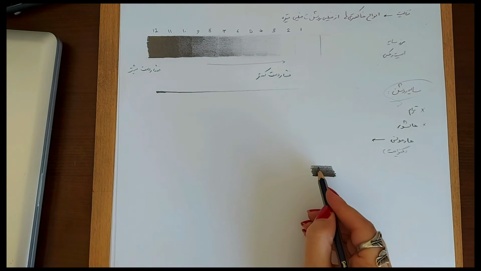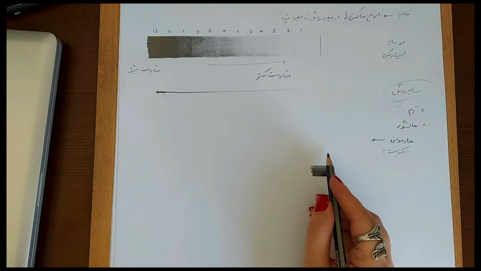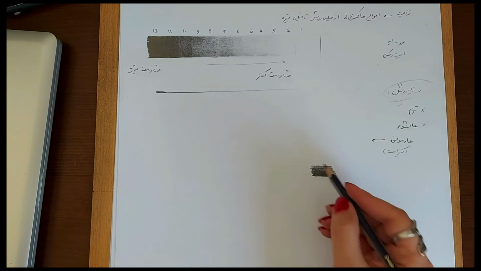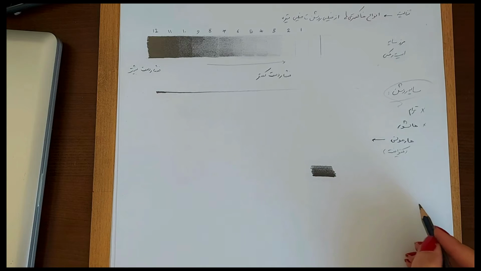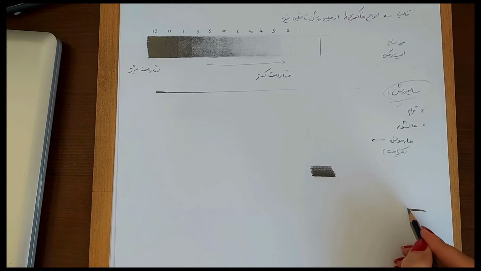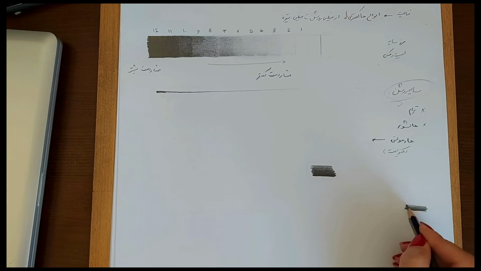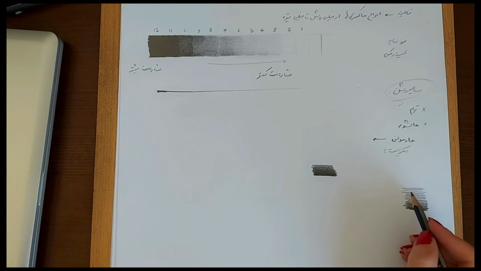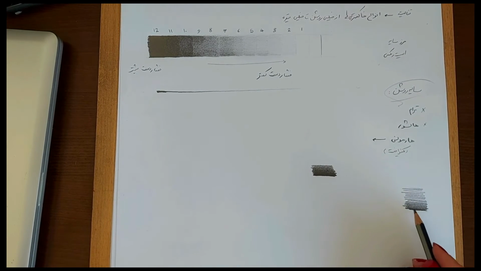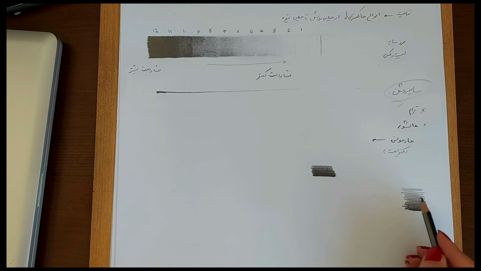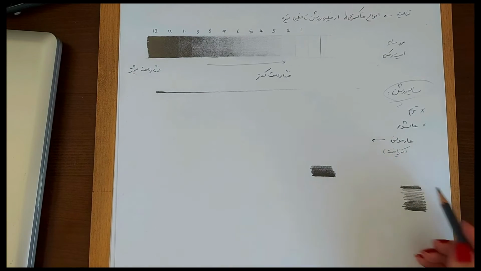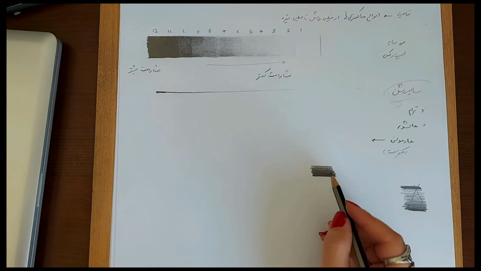I start the darkest part with a bit of hand pressure. If you get tired while shading, never put the pencil in the continuation of the shadow you did. Start at the bottom of it so as not to create a bad border.